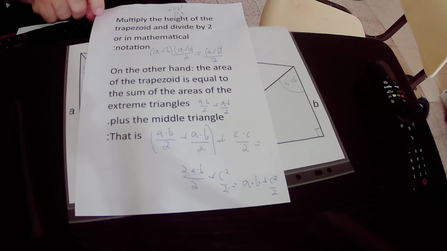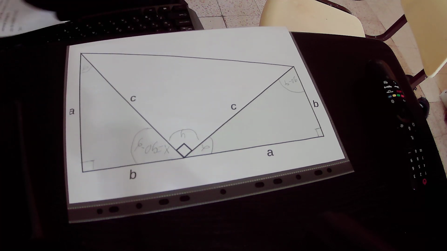So we actually calculated the area of the trapeze in two different ways, and by comparing the two expressions we get the Pythagorean theorem.